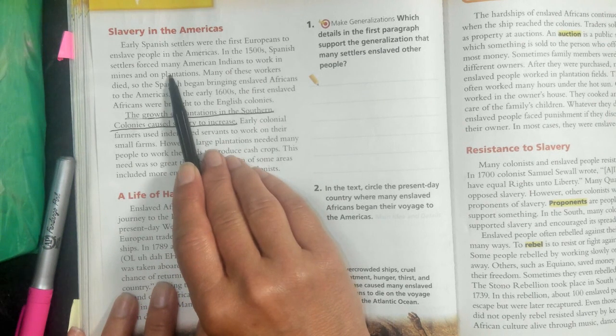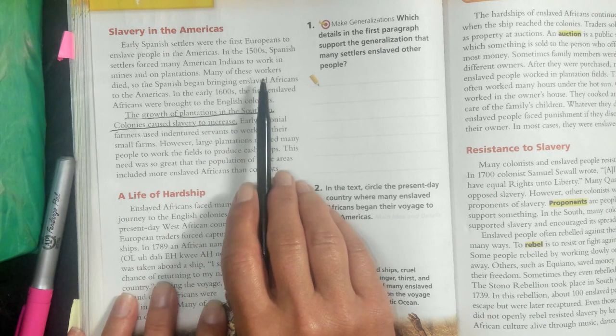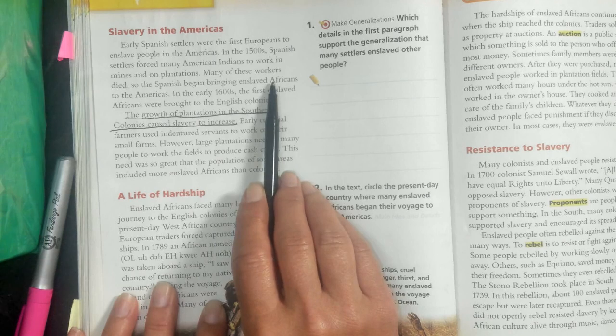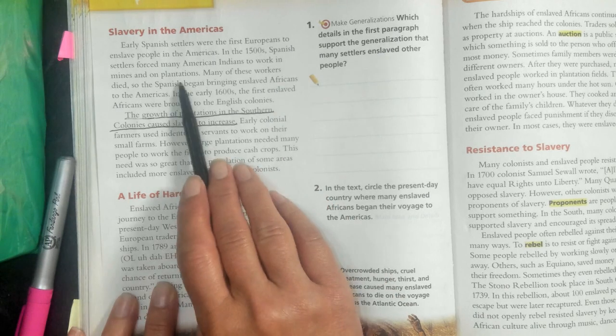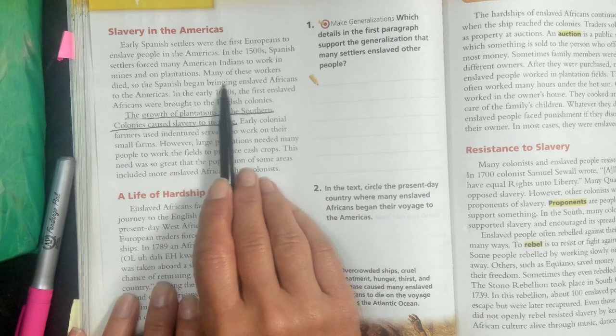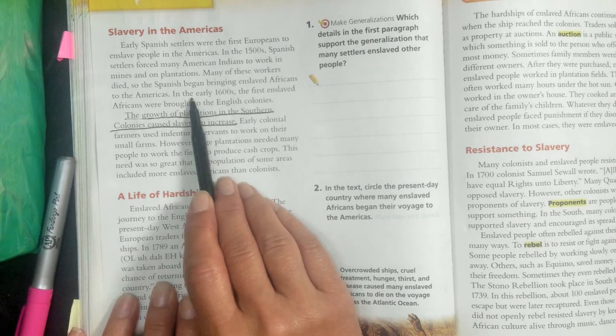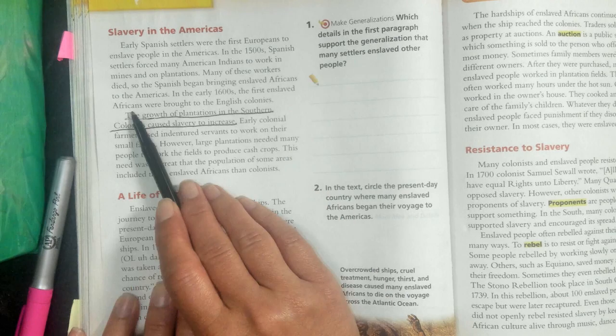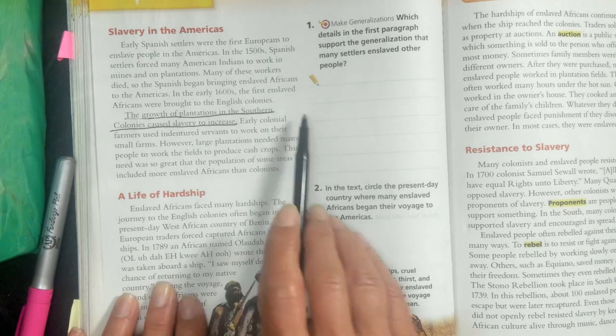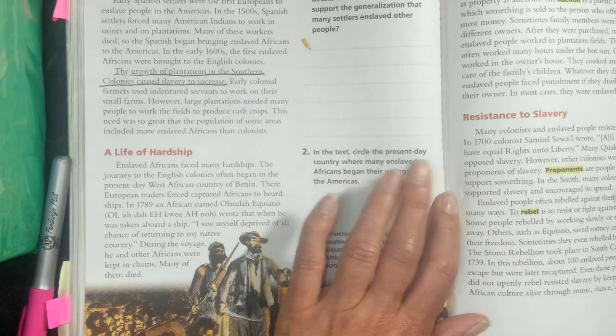And because of them dying, the English later brought over enslaved Africans. Many of these workers died, so the Spanish began bringing enslaved Africans to the Americas. In the 1600s, the first enslaved Africans were brought to the English colonies. So which details?